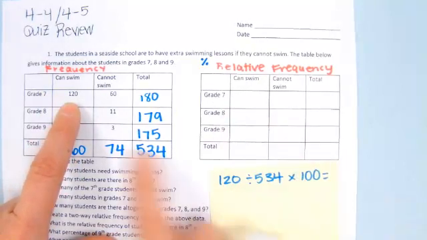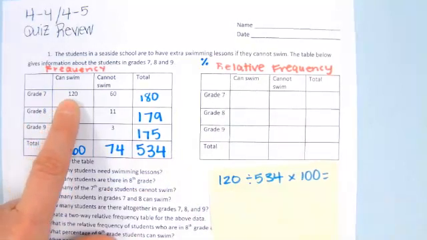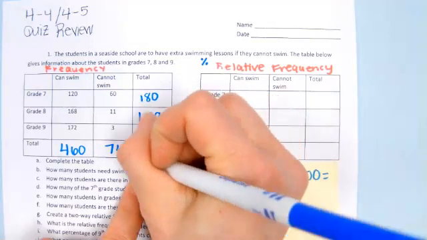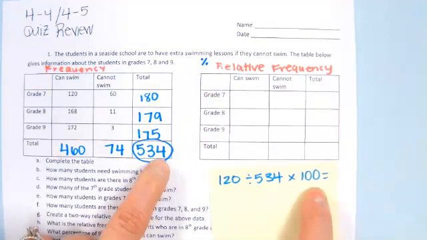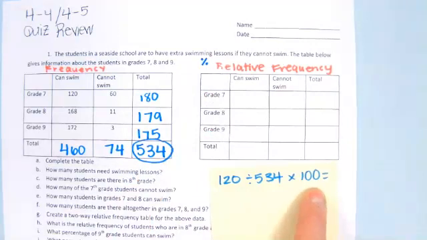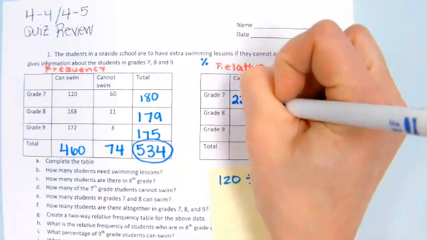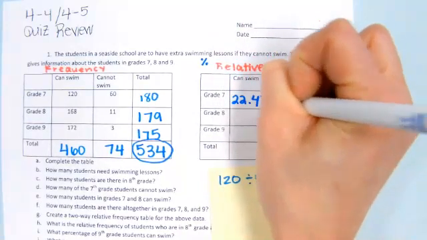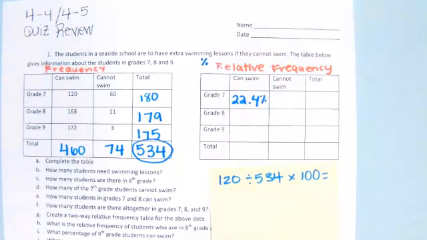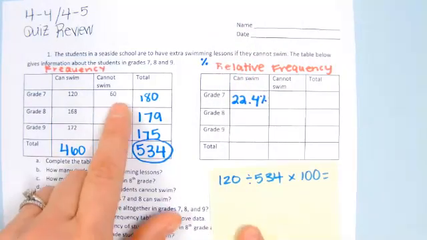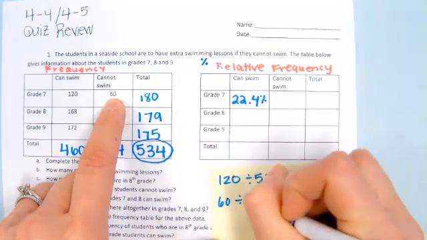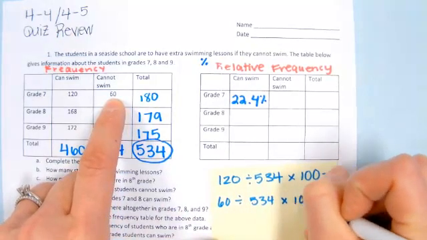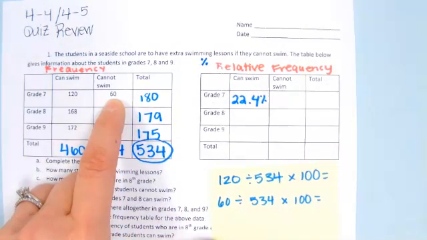I just want to show, if people are not here, the way we get it. This first one, we look at that spot, and we find that's 120. We always divide it by the total, so the total in this case is 534. Then we times that by 100 to put it as a percent. So what'd you get when you put that in? 22.4. And then we can't forget, we want to put a percent sign on each one of these answers. Now we're going to do each one. For the cannot swims, we start with 60. We divide it by 534 times 100, and we get the answer there. Connor, go ahead.